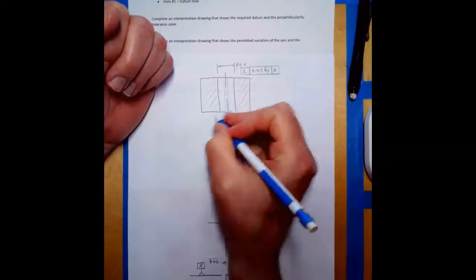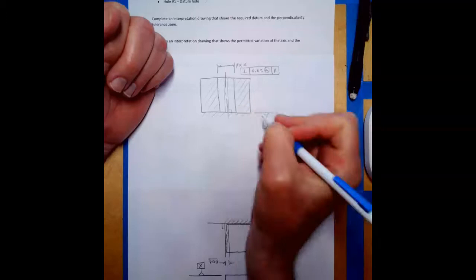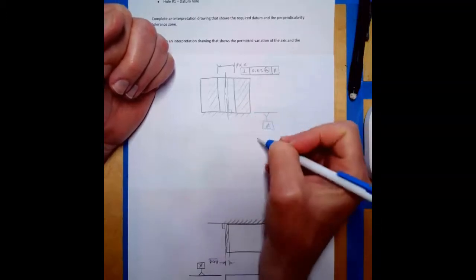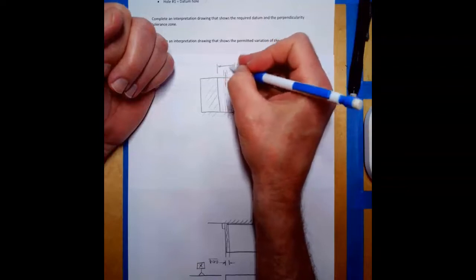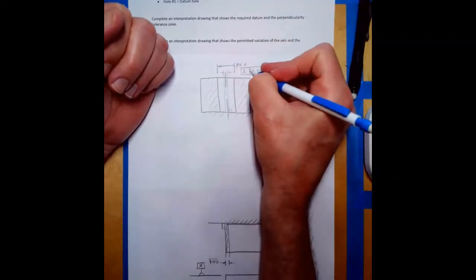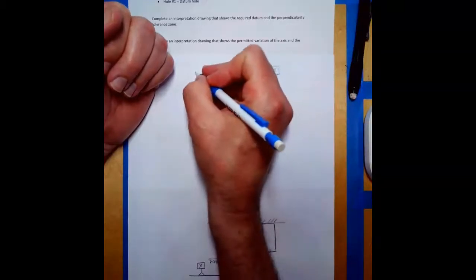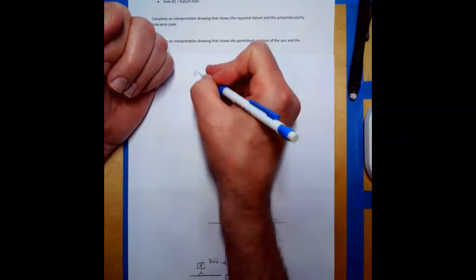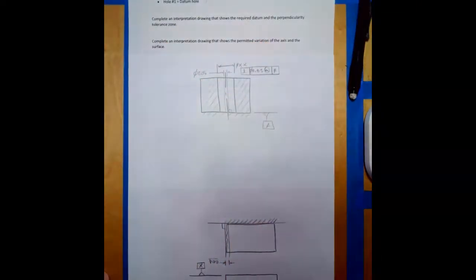The tolerance zone would be perpendicular to the datum plane A, and it is a cylindrical tolerance zone. The diameter of the tolerance zone would be 0.05. Okay? So that's the interpretation drawing for this.